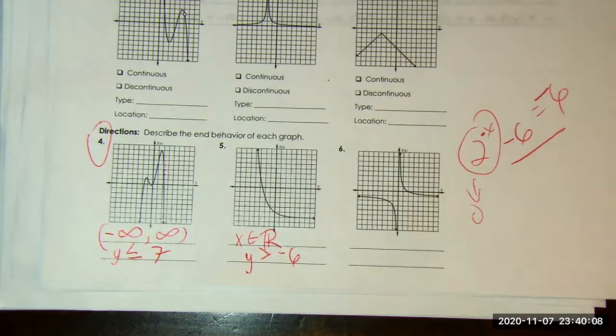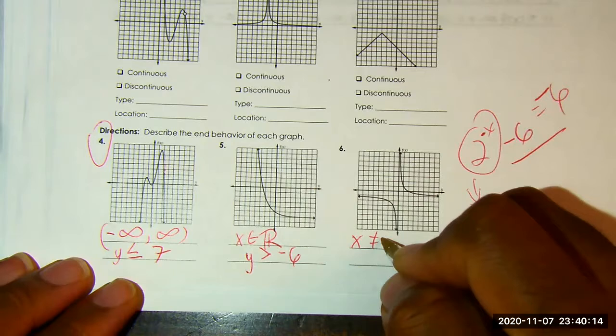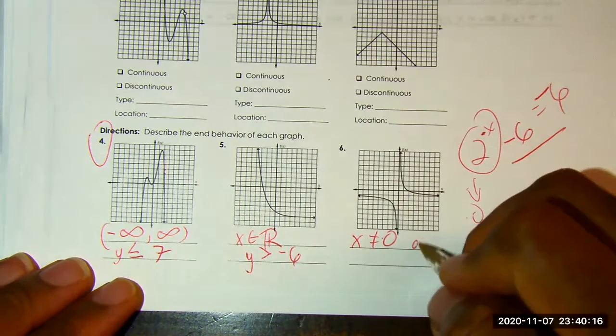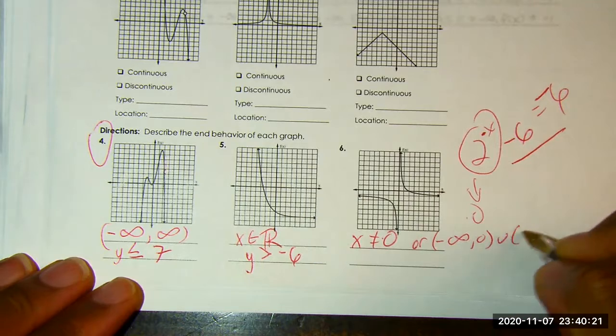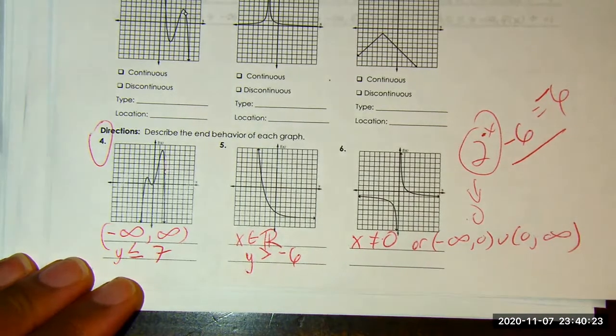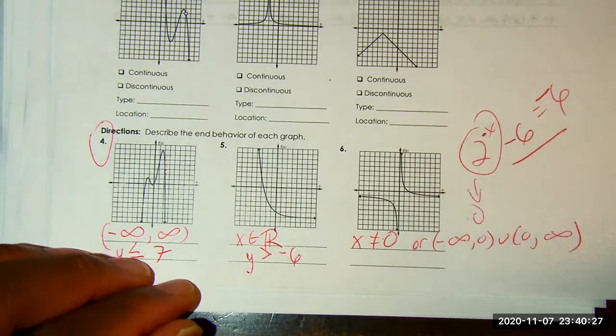Here, the domain's all numbers except x cannot equal 0. You could just say x cannot equal 0, or you could do negative infinity to 0 in parentheses, union 0 to positive infinity. The range is this for all numbers. Something's going on at negative 1.